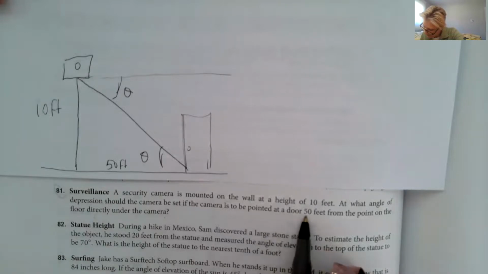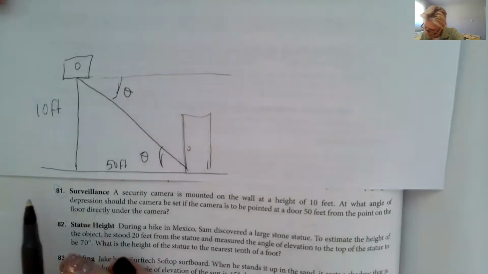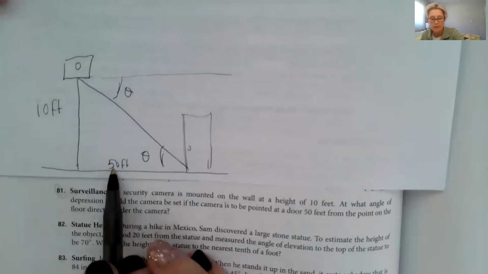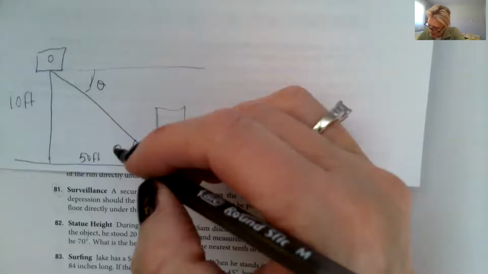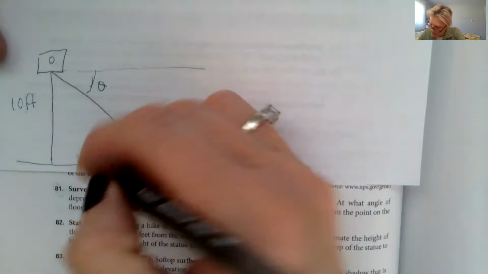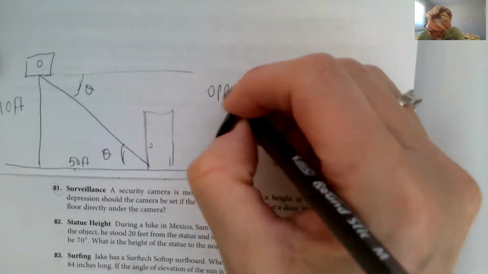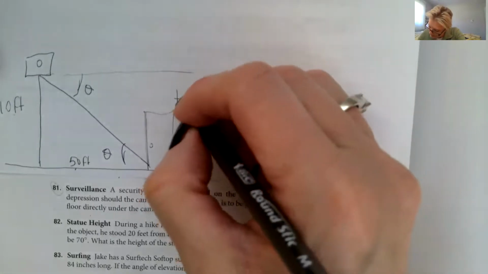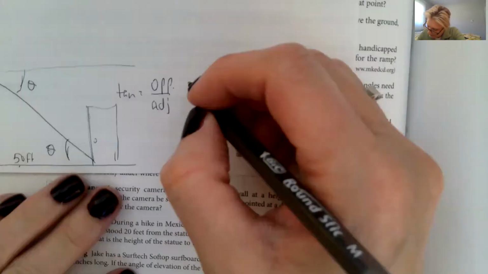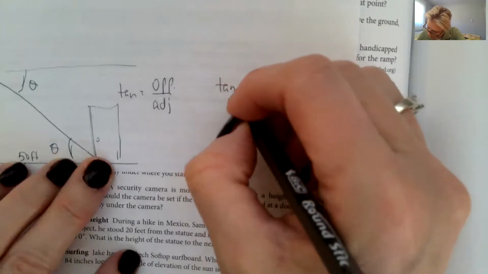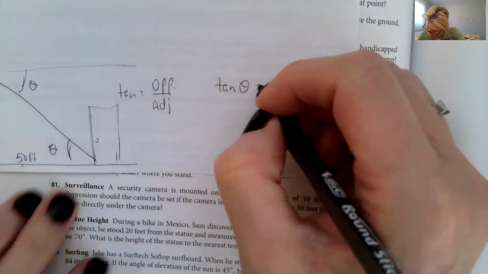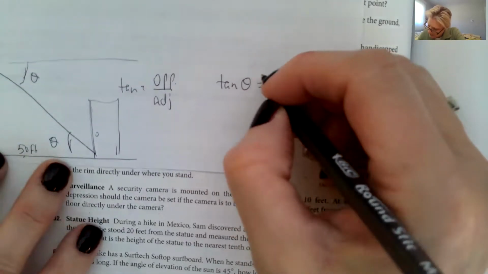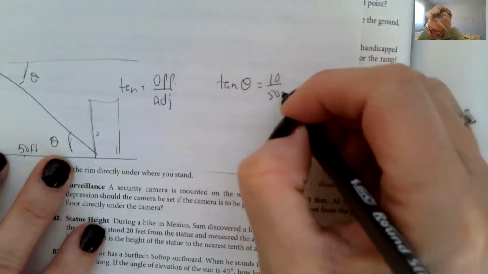So I think this is the 50 feet. Okay. So opposite over adjacent would be these two sides, which is the tangent. And so we know the tangent of that angle is ten over 50, which is 1/5.